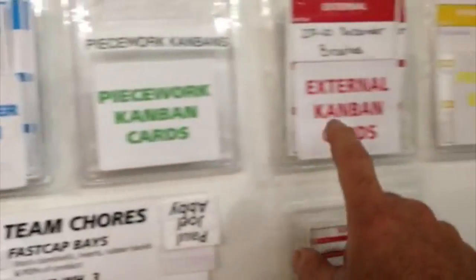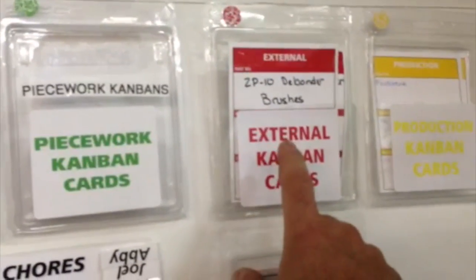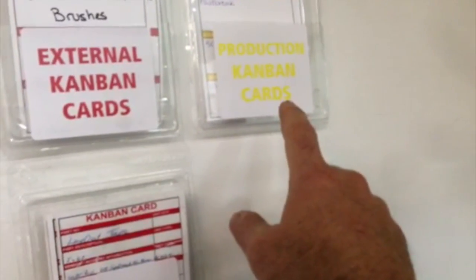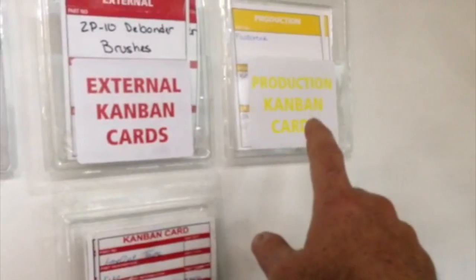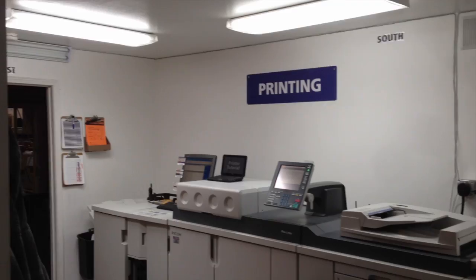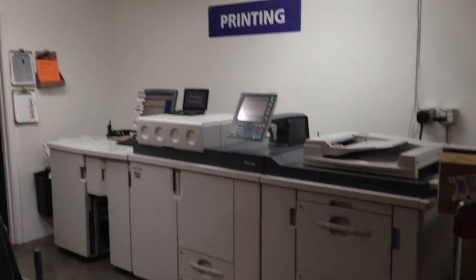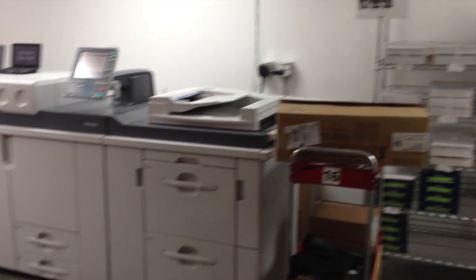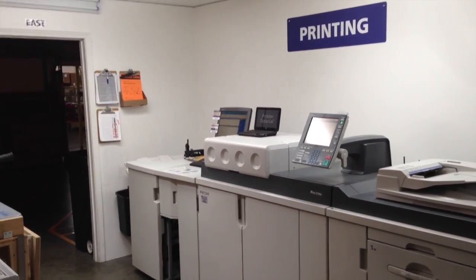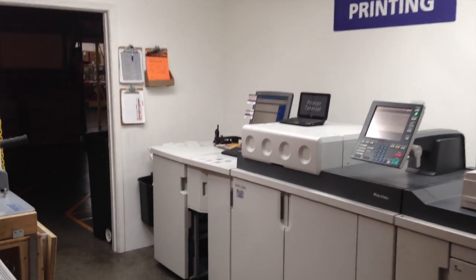That's for piecework. This is an external vendor. And then also, this one over here is production Kanbans internally for other products that we make, injection molding. This is the printing area, perhaps one of the most magical places in all of FastCap. We bring people here on tour to show them the power of having great Kanbans and super good processes.